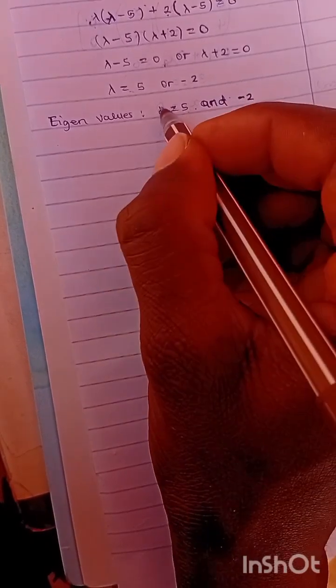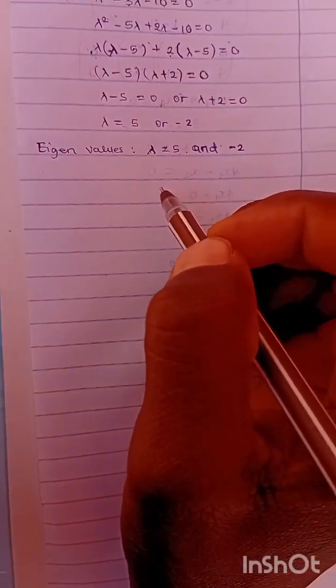So the eigenvalues are lambda equals 5 and minus 2. Not an or statement but an and statement, since both of them are actually the eigenvalues. So the eigenvalues are minus 2 and 5.